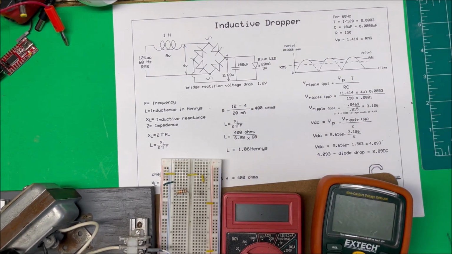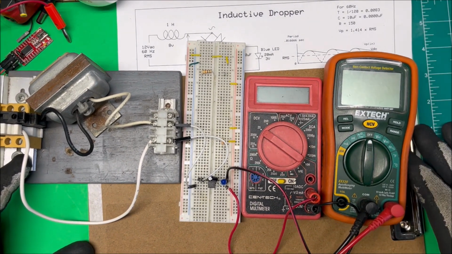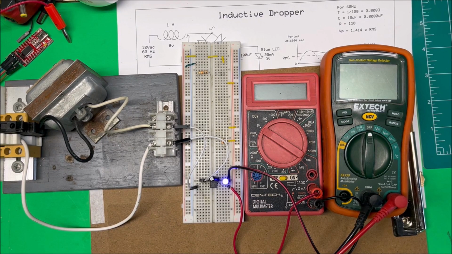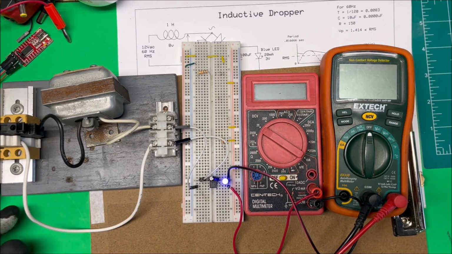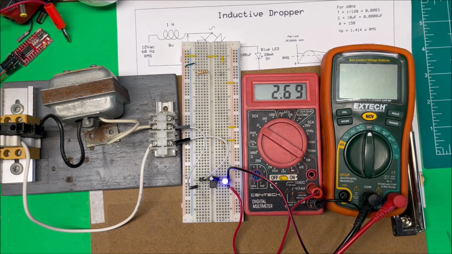Can we see that? I'll turn it on. Yeah, our blue LED comes on. Let's turn this on. What do we have for voltage? 1.69. So maybe we were dropping 1.4 volts across that bridge rectifier there.